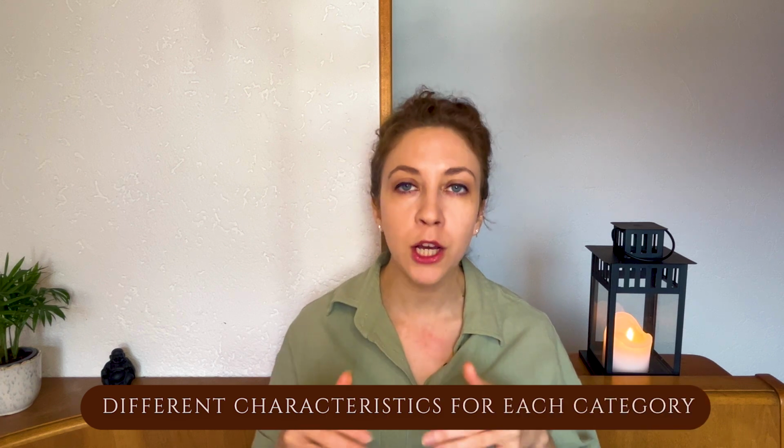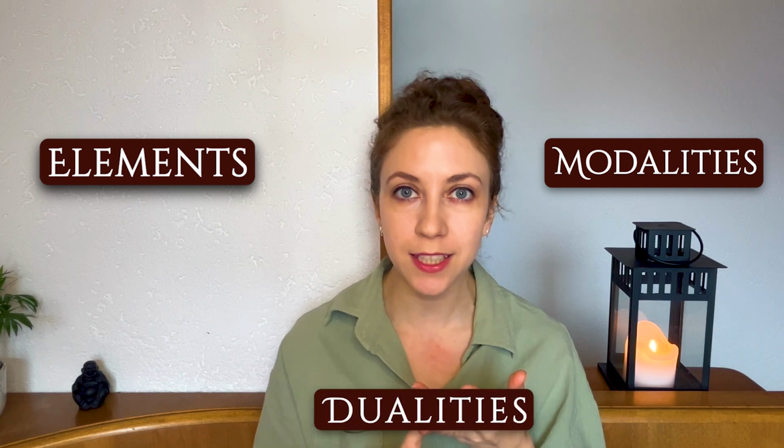Okay, so first we're going to look at the different categories, and then we're going to look at the different characteristics for each category. It might sound very complicated at this point, but I promise you it's actually quite simple. So let's start with the categories. To understand that properly, it basically means that if we look at the 12 zodiac signs, we can categorize them into 3 different categories. Those categories are the elements, the modalities, and the dualities. And each of those categories has subcategories or sub-characteristics that we can attribute each zodiac sign to.